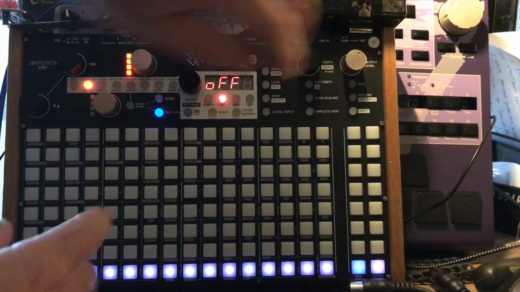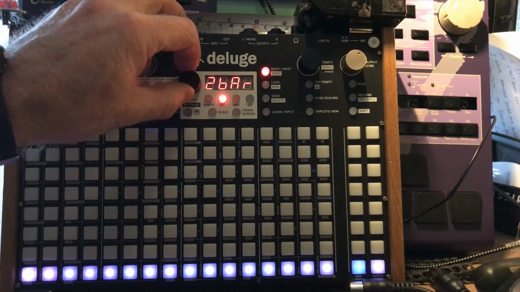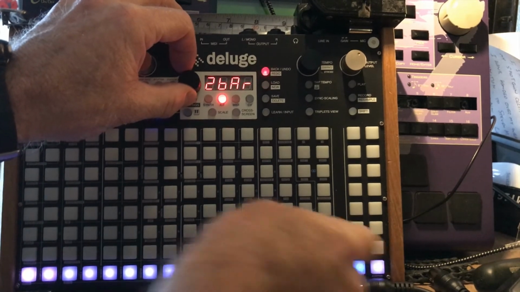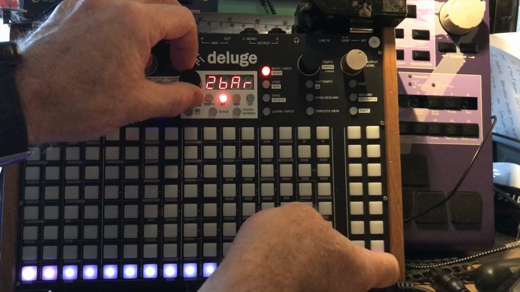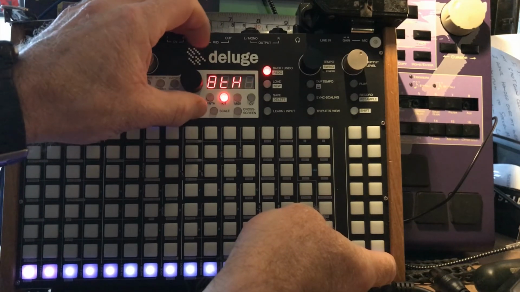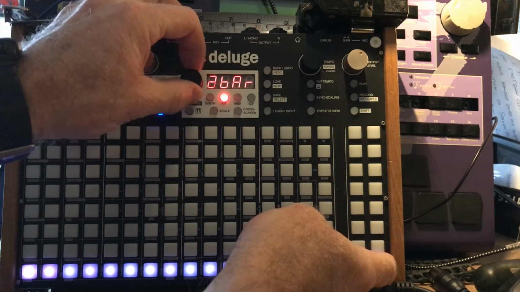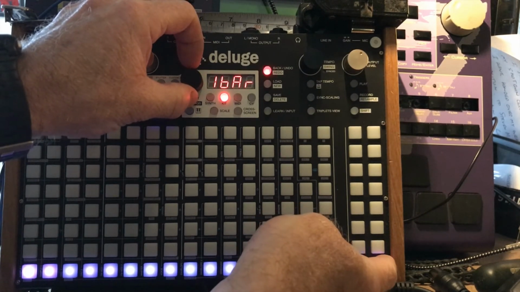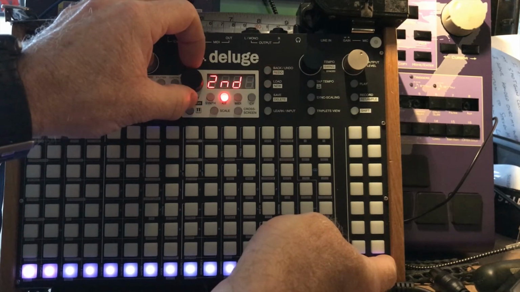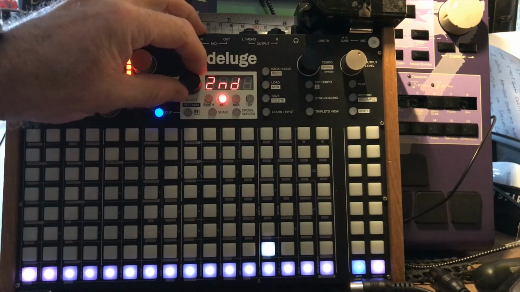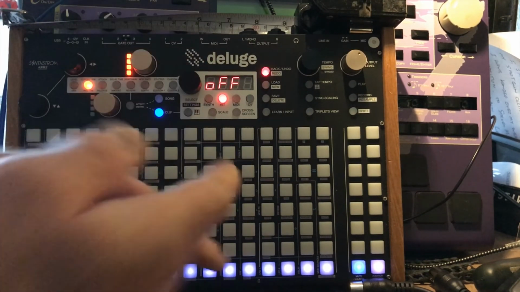If we go to, there we go. This will be the rate of the LFO change synced. So depending on what you set it to, you can have it sort of synced, but you can have it also as the random.